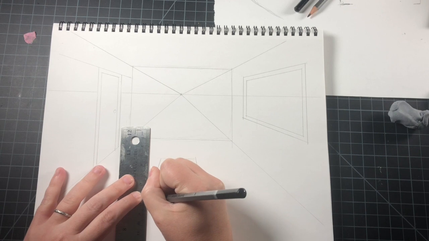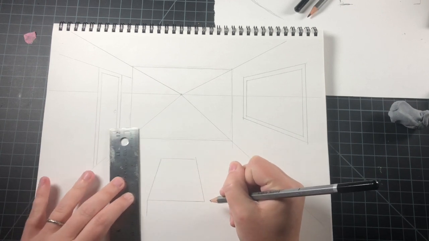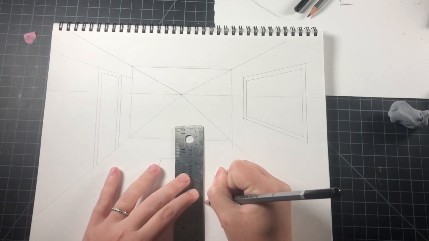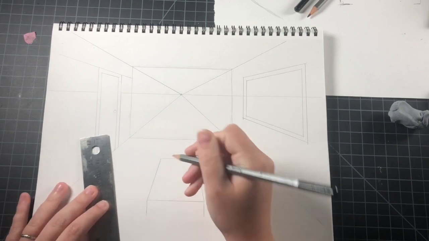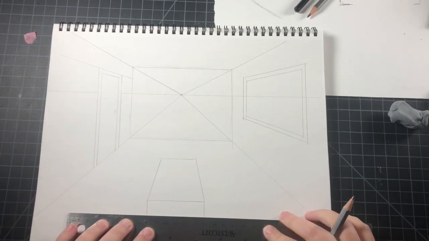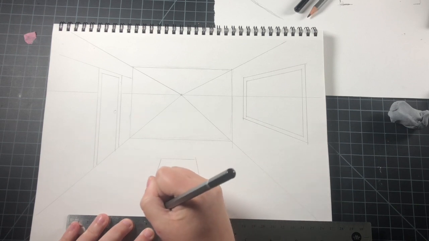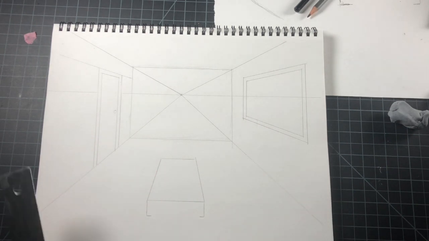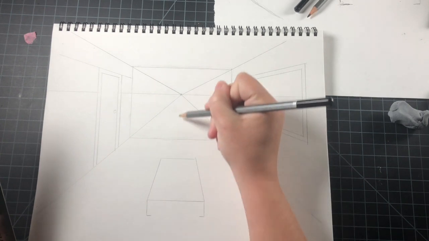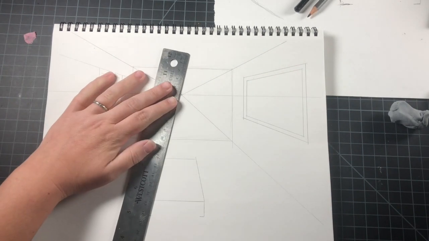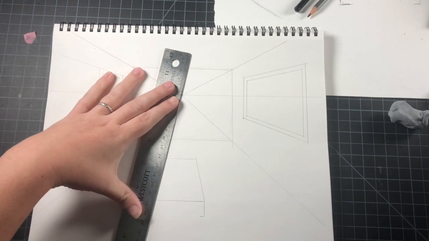Because I would be making this a lower coffee table, we're not going to be able to see the legs from the back side there. But we will be able to put in the angle that these little legs would recede at.